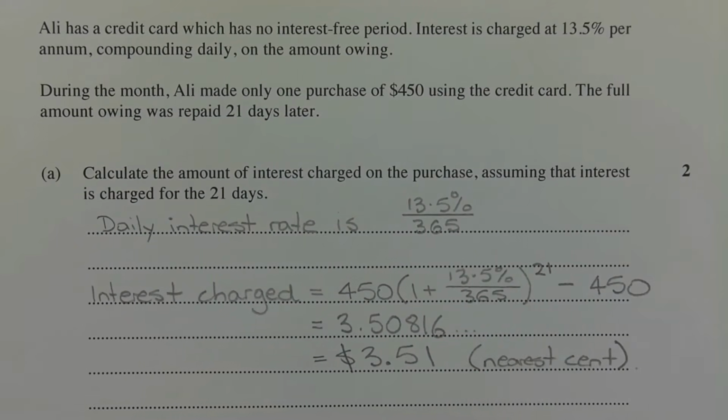That gives you the total amount to be repaid. That is the interest plus the purchase. So we need to subtract from that the purchase value of $450. And that gives us 3.50816 and so on, but we need to round that to the nearest cent. So the interest charged is $3.51.